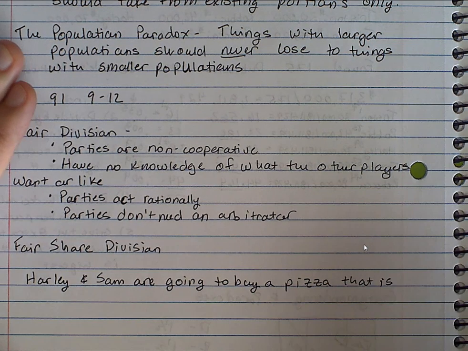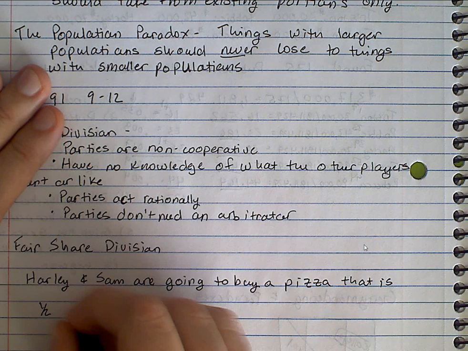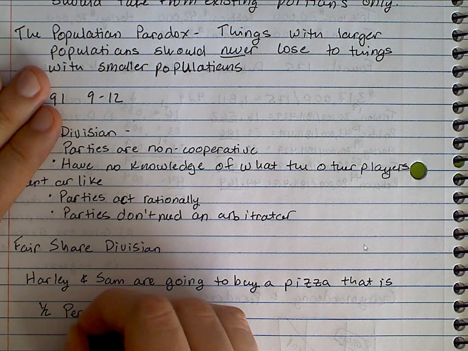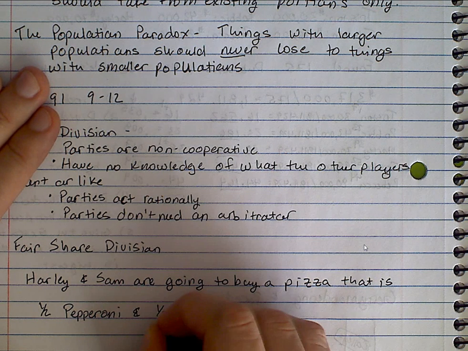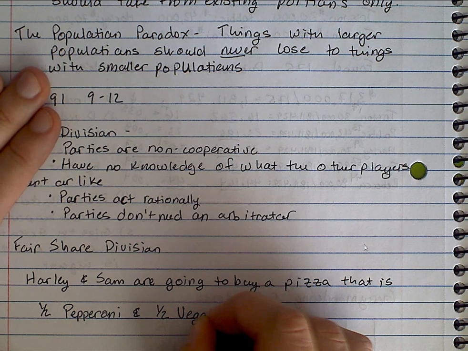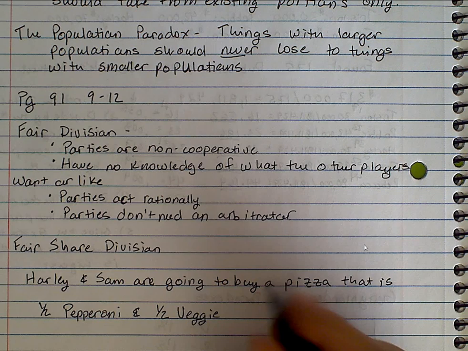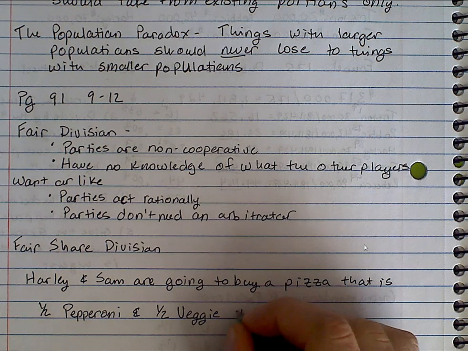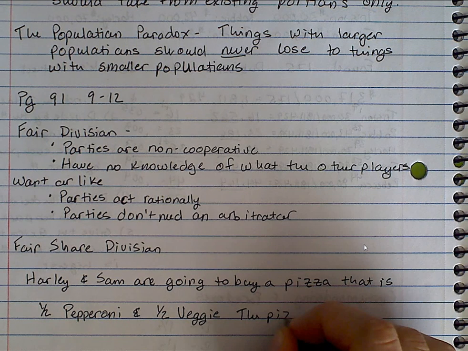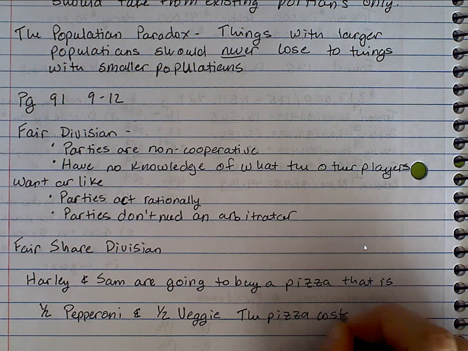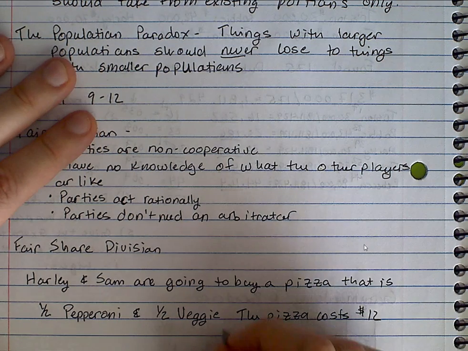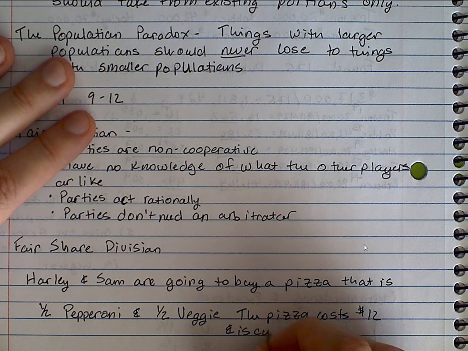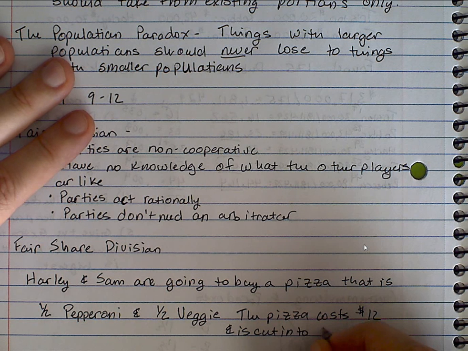They're going to buy a pizza that is 1/2 pepperoni and 1/2 veggie. The pizza costs, we'll say $12, and is cut into, we'll say, 8 slices.